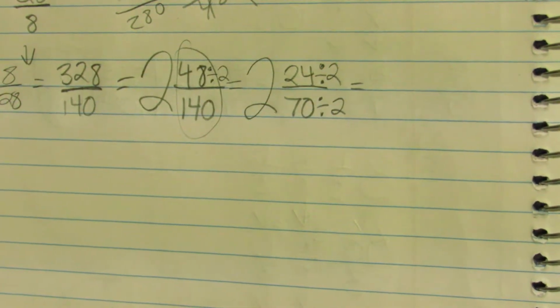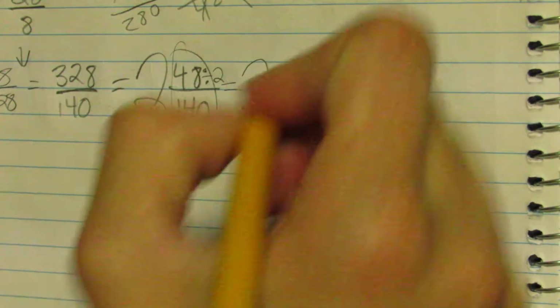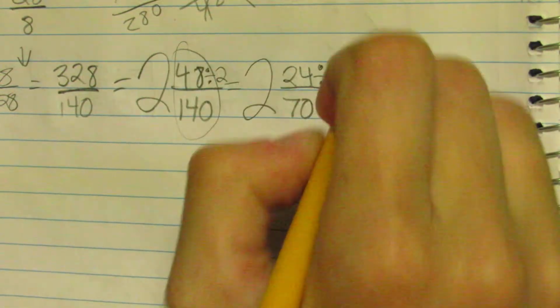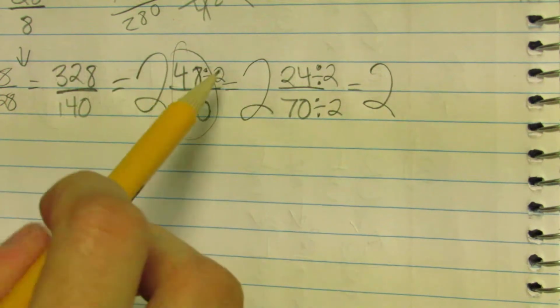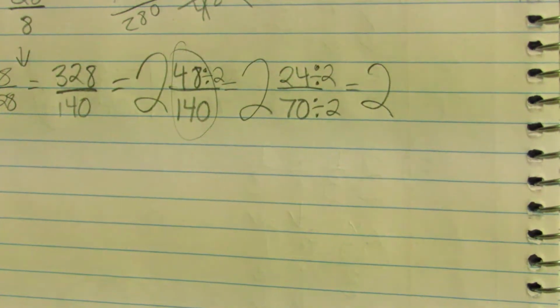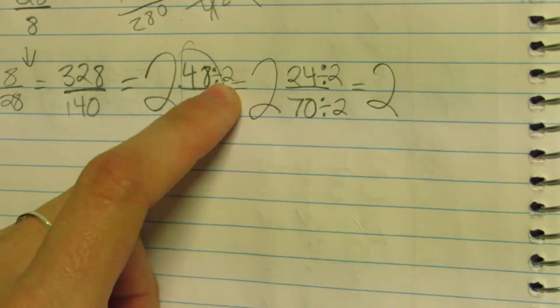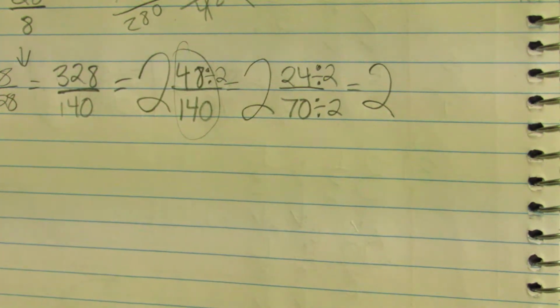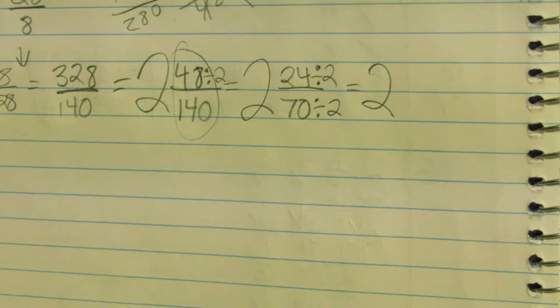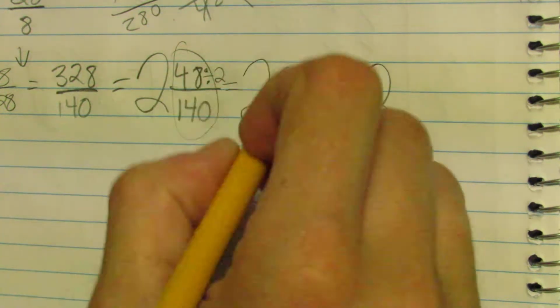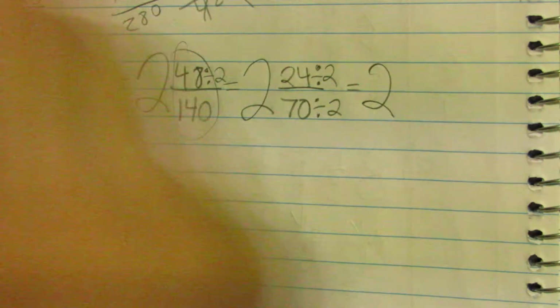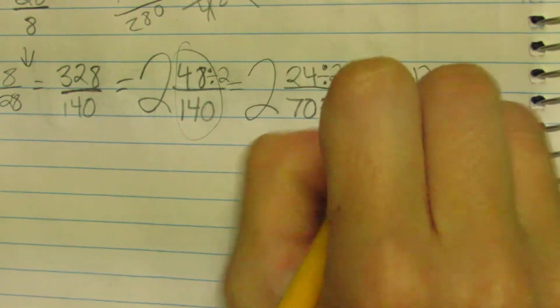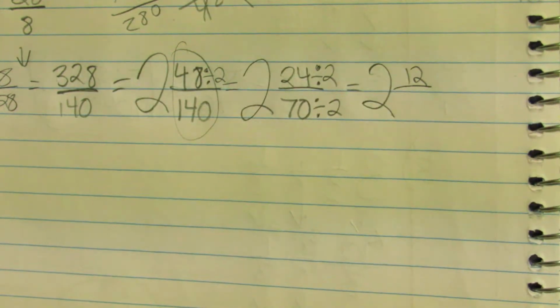Right here, 24 divided by 2, that gives me 12. So again, I'm going to carry my whole number. I probably should have divided by 12 or divided by 4 right here as a common factor for both the 48 and 140. But, you know, you live and you learn. So 24 divided by 2 gives me 12. That's my new numerator. And 70 divided by 4.